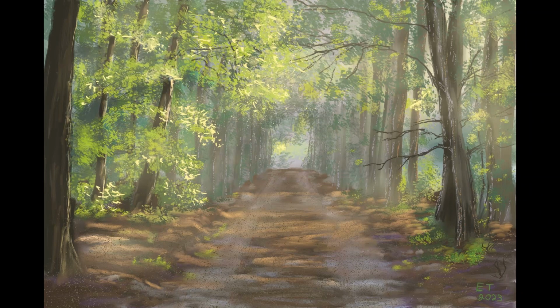This is part 3 of my Forest Path series, and in this video we're going to look at adding the road and adding more details to the road and to the trees. If you want to follow along with traditional materials, check out part 1 in this series, where I have a list of all the paint and brushes and the canvases that I use.